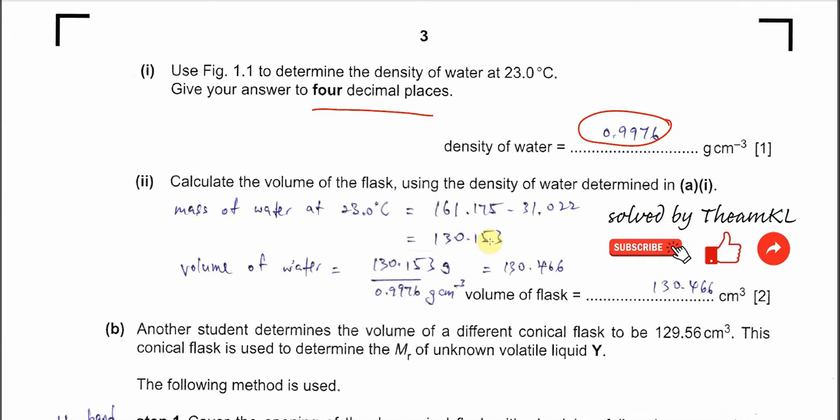130.153. So for the volume of water at 23 degrees C, you need to use the grams of water over the density, because density is gram per cm cube. Eventually you get the cm cube. So you get a slightly larger value, 130.446. So you just put this volume into this part.